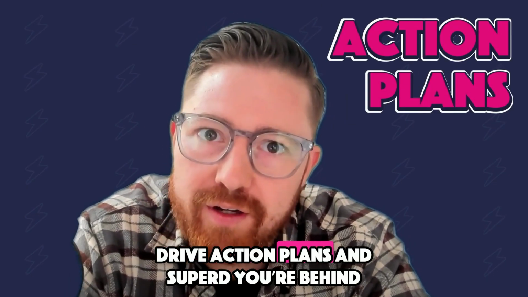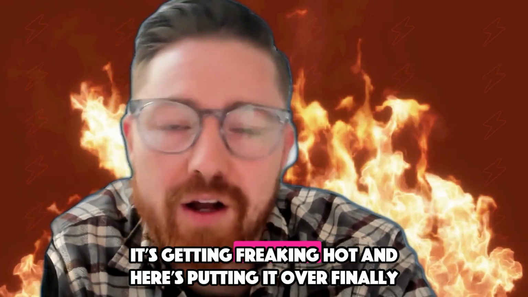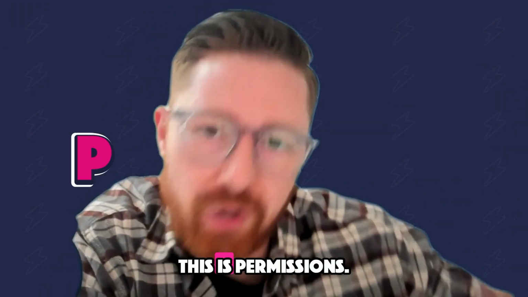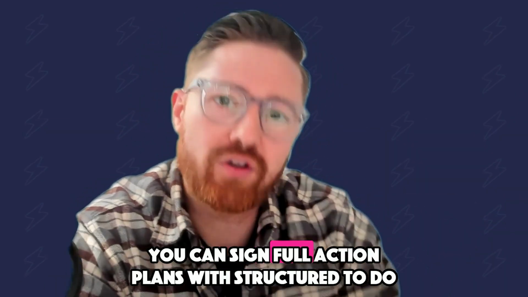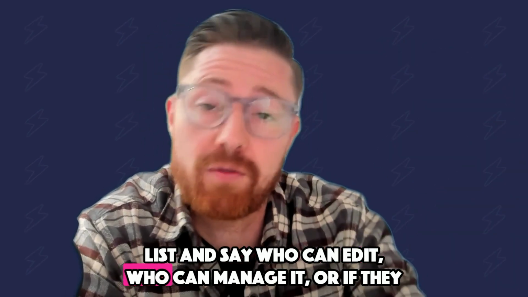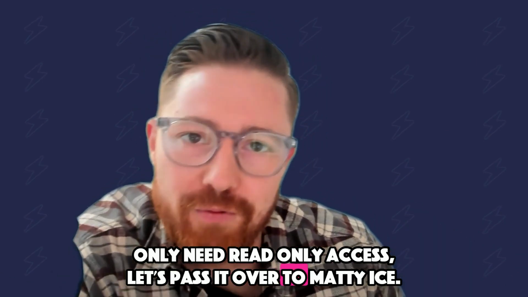If you haven't tried action plans in Supered, you're behind the eight-ball at this point. It's getting hot, and here's putting it over, finally getting the final edges sanded off. This is permissions. You can now have external users and internal users. You can assign full action plans with structured to-do lists and say who can edit, who can manage it, or if they only need read-only access. Let's pass it over to Matty Ice.